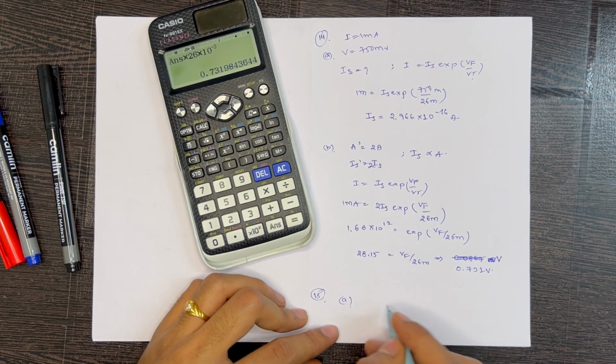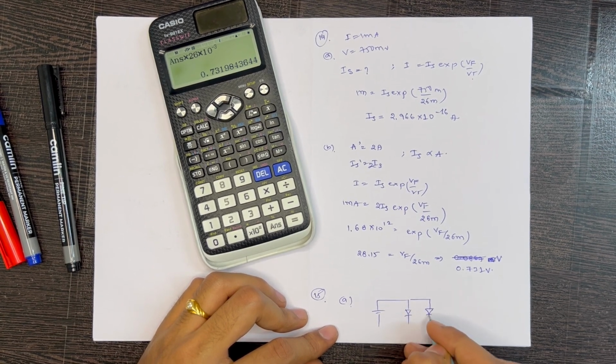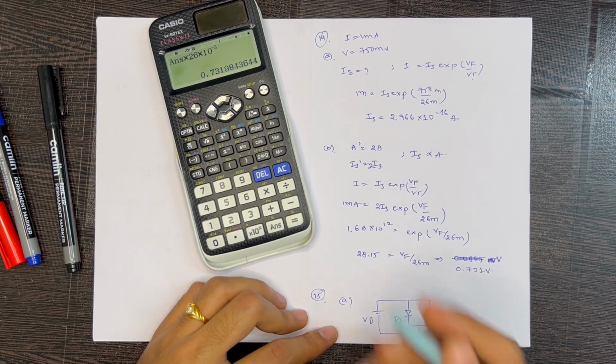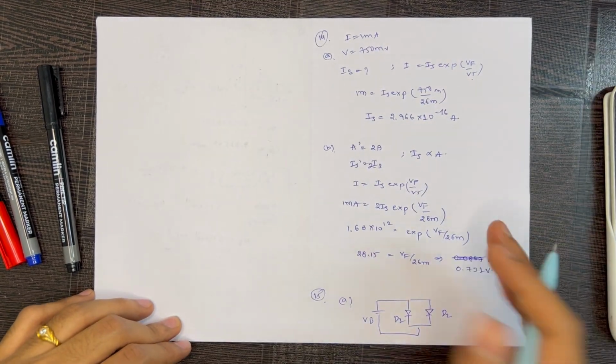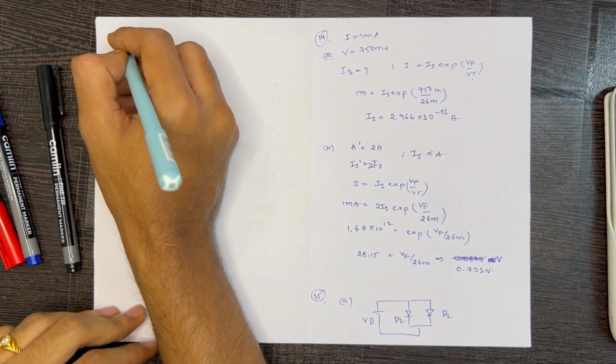They say that figure 2.40 shows two diodes with reverse saturation currents IS1 and IS2 placed in parallel combination. We need to prove that the parallel combination operates as an exponential device. So these two diodes are connected in parallel. We need to find out that this combination acts as an exponential device.